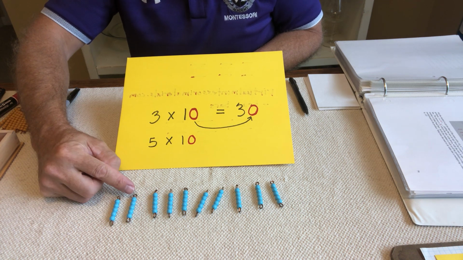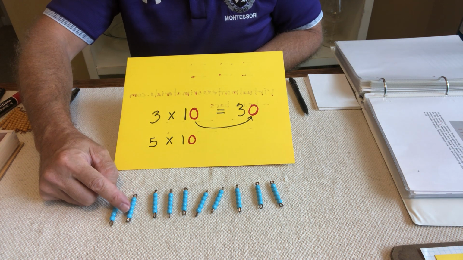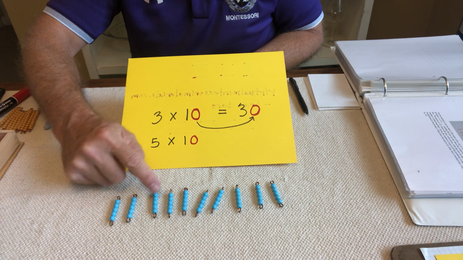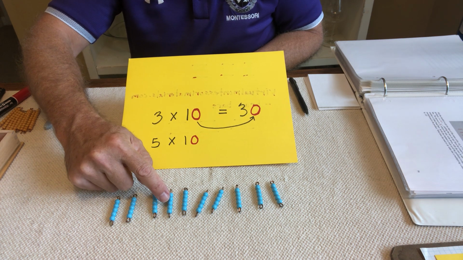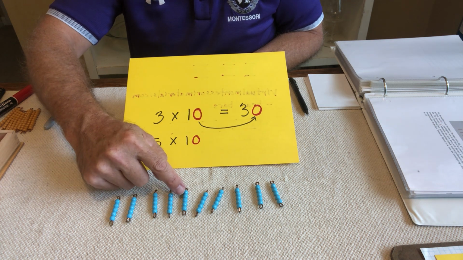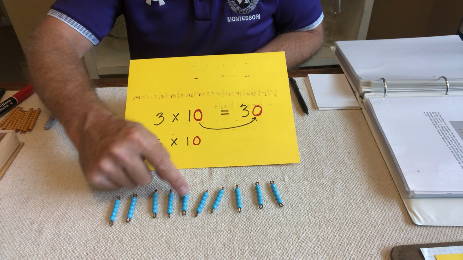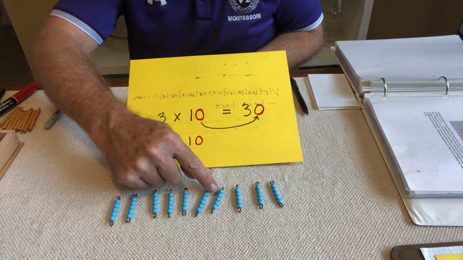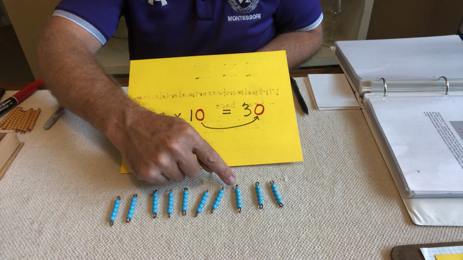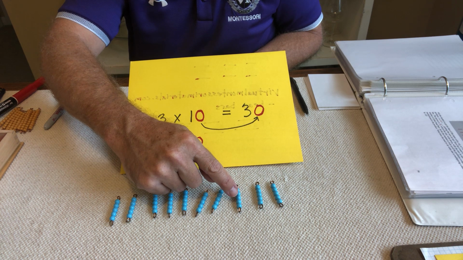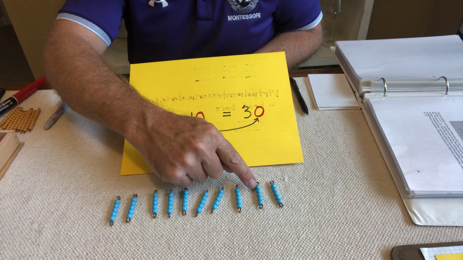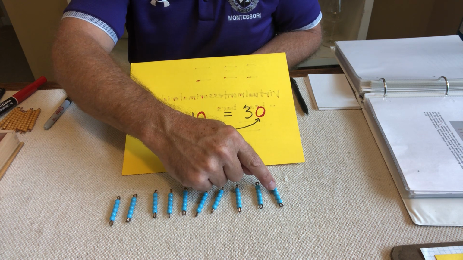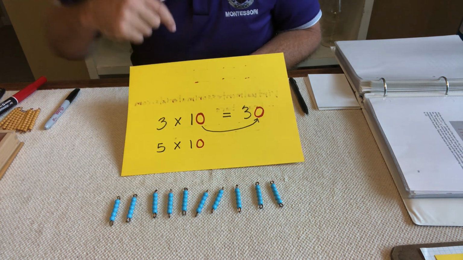The second one is 6, 7, 8, 9, 10, 11, 12, 13, 14, 15, 16, 17, 18, 19, 20, 21, 22, 23, 24, 25, 26, 27, 28, 29, 30, 31, 32, 33, 34, 35, 36, 37, 38, 39, 40, 41, 42, 43, 44, 45, 46, 47, 48, 49, 50.